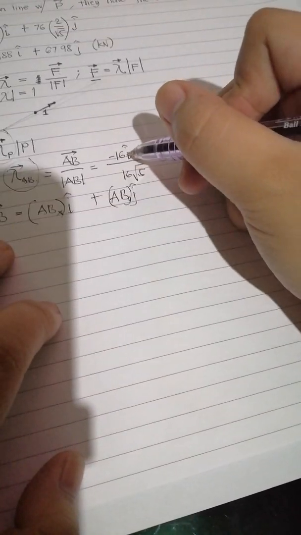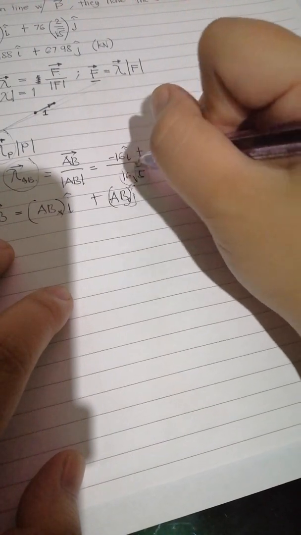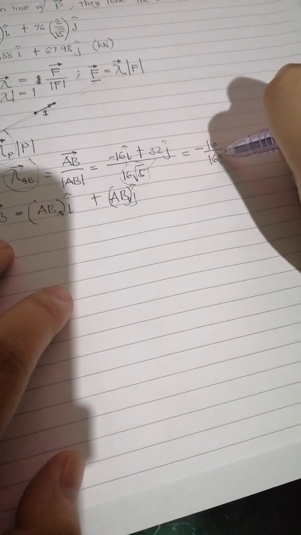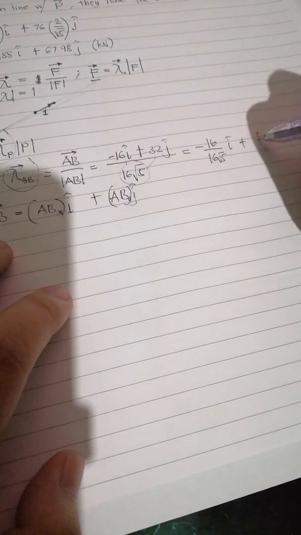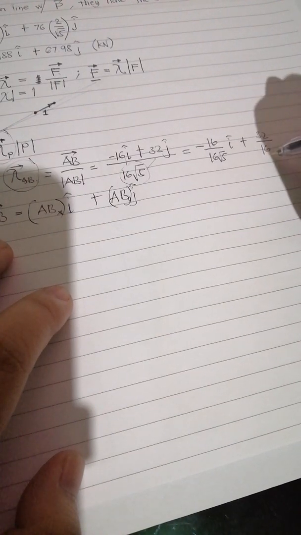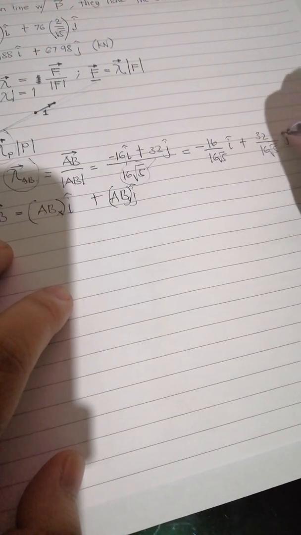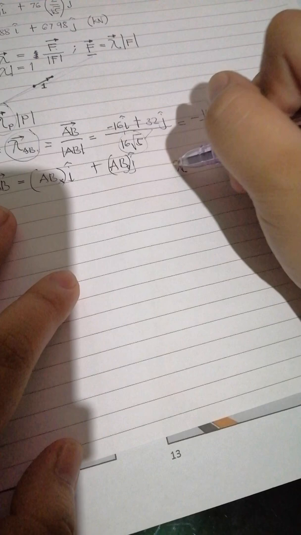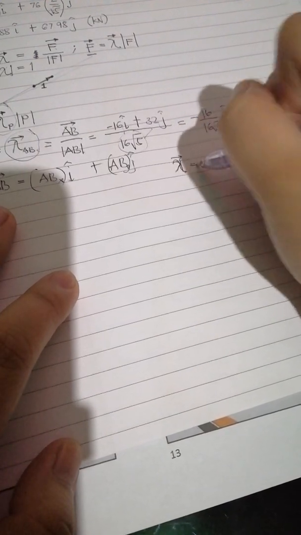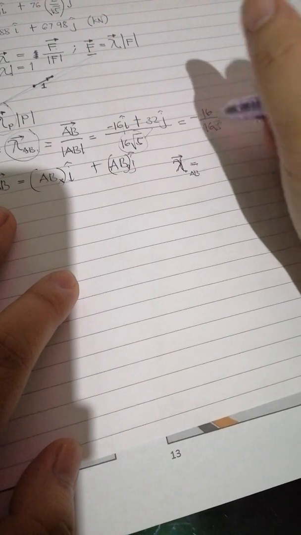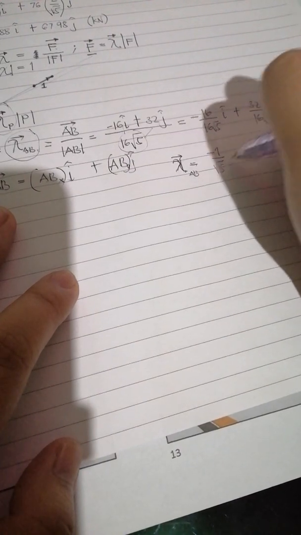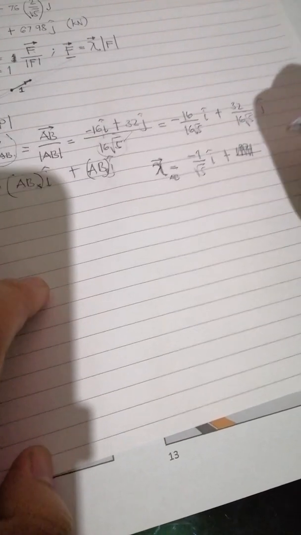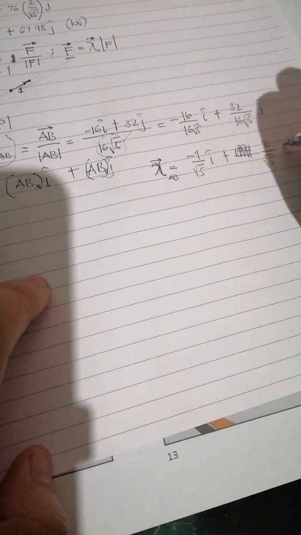Okay. Therefore, for the i hat, you just distribute the denominator with each of the terms in the numerator. So, you have negative 16 over 16 square root of 5 i hat plus 32 over 16 square root of 5 j hat. So, therefore, the unit vector for AB is equal to, simplify, negative 1 over square root of 5 i hat plus 2 over square root of 5 j hat.